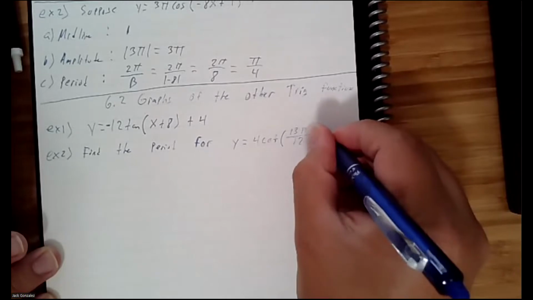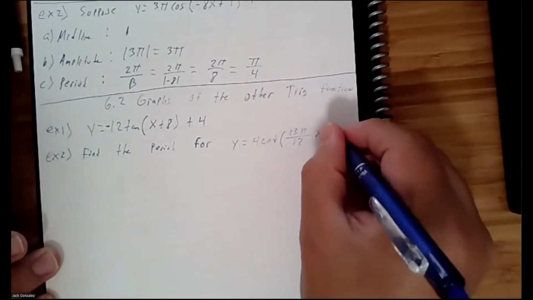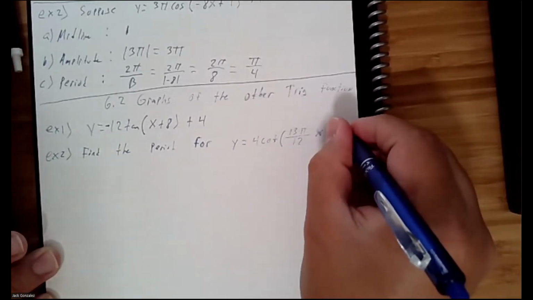Can't seem to write in this little spot. Plus 4 pi 13ths.